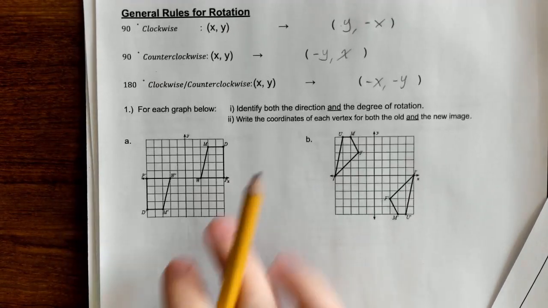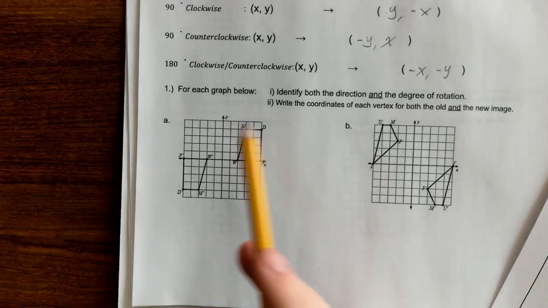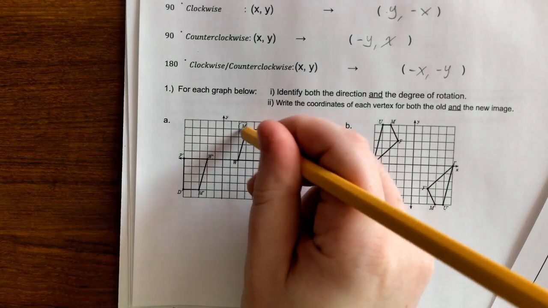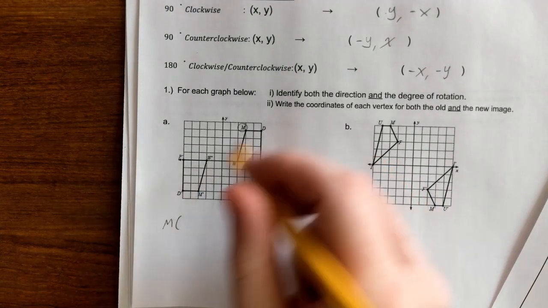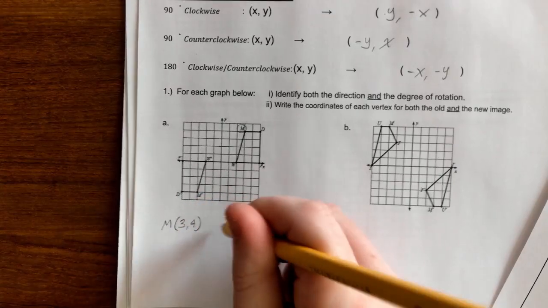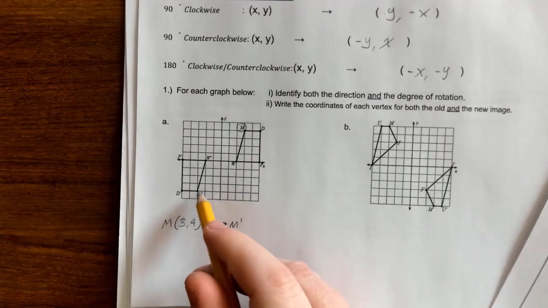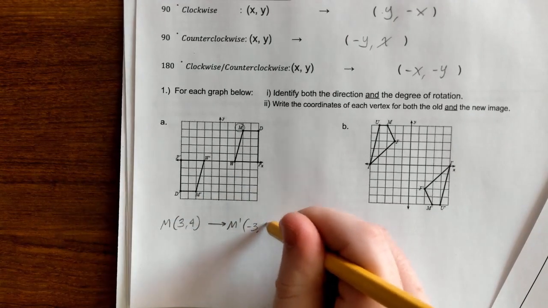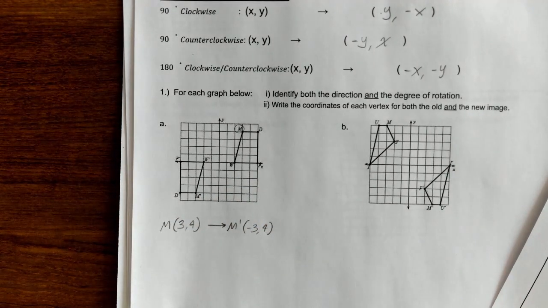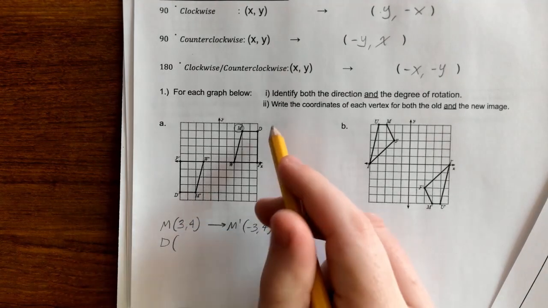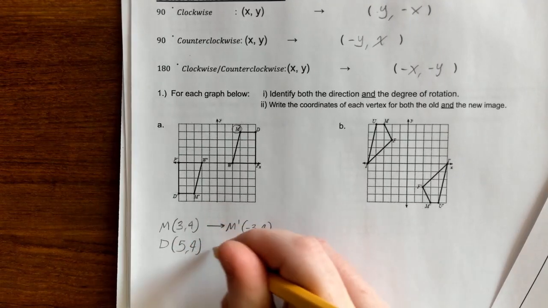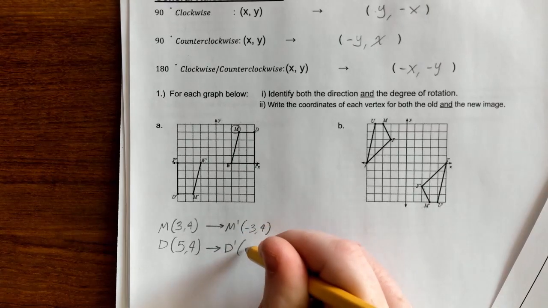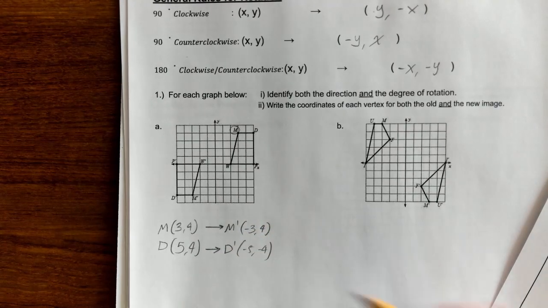Well, let's take a look at problem A. Really, any place is a good place to start. I want to start with point M. Let's see what changes about point M. Point M is originally at 3, 4. M prime ends up all the way down here at negative 3, negative 4. Okay. D is all the way over at 5, 4. D prime is at negative 5, negative 4.